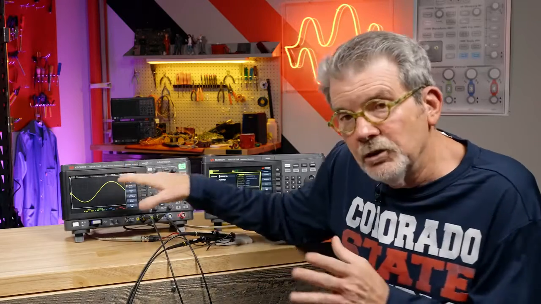And so the normal trigger mode, sometimes it's a little more difficult to set the scope up because you can't see where the waveform is. But if you have a very low frequency trigger event, you have to use the normal trigger mode.